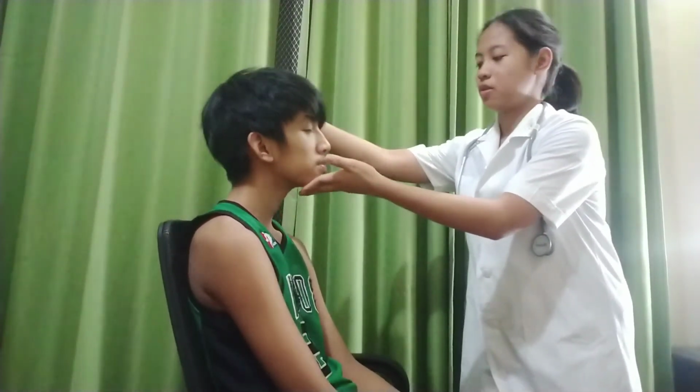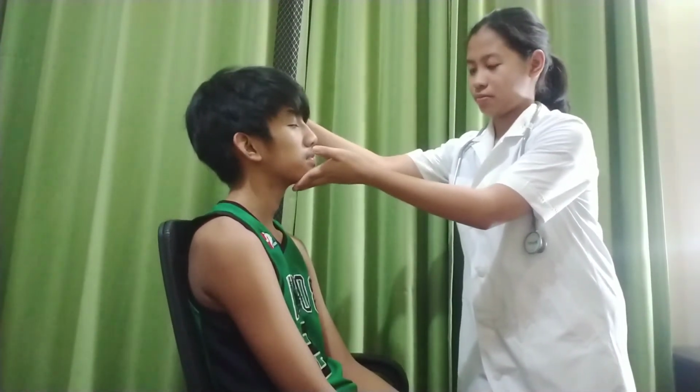Now, I will do the anterior approach on palpating the thyroid. So first, I will stand in front of my client, and I will ask my client to flex the head slightly forward. Paki-forward lang po ang head. Okay. And then after that, I will place my right thumb on the thyroid cartilage, and I will displace the cartilage to the client's right.